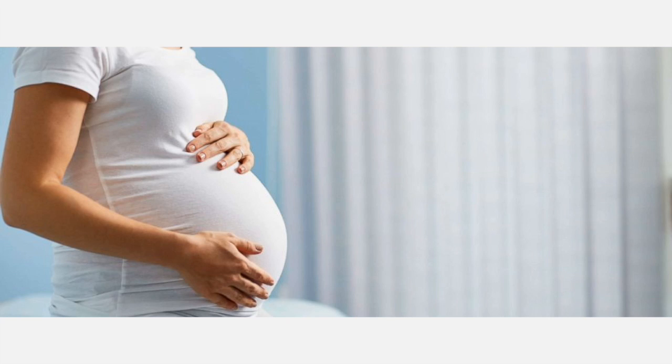Folic acid can be used to treat anemia and even helps the body produce new cells. This is one reason that folic acid supplements are given to pregnant women. Folic acid helps prevent birth defects to a baby's brain and spinal cord.